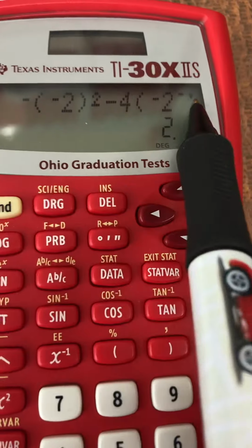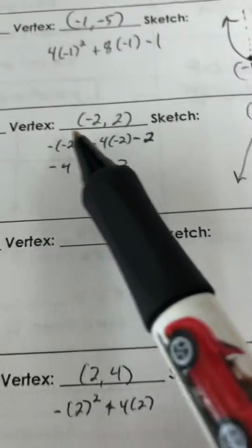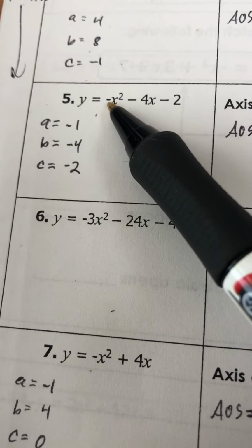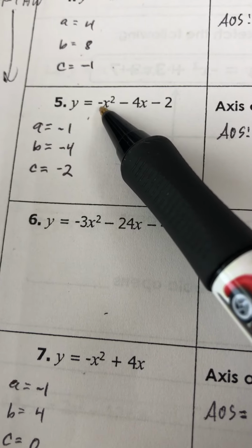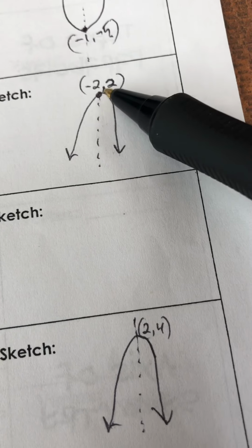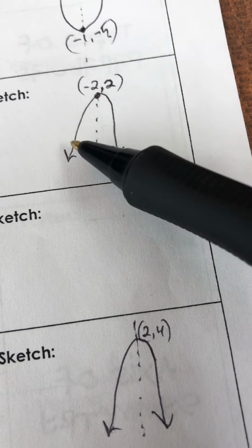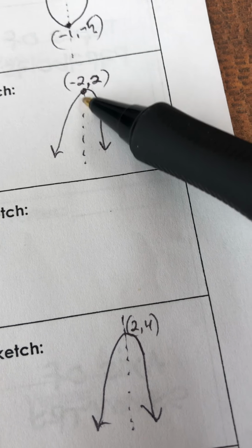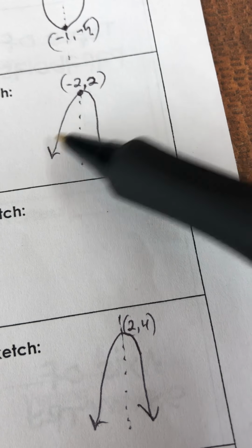So that's the y value when x is -2. Y is going to be 2. I know it's going to be a frown because it is negative here. That is why it is a frown. It's negative here. And so I put this is going to be the highest point then, the maximum, and the frown opens down. And I just put that dotted line to show that it's symmetrical.